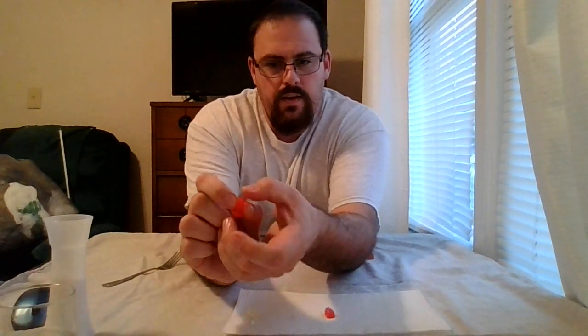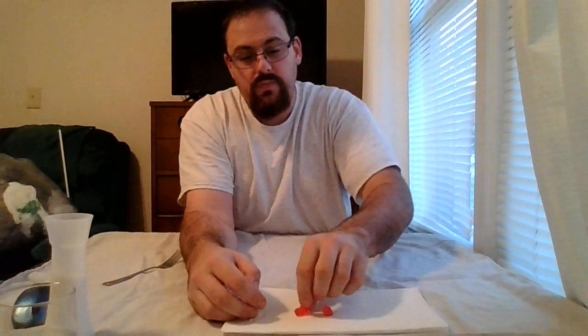This one is just a standard gummy bear that I did not place in any of the solutions. This was just directly out of the bag. And as we squeeze it, it's not falling apart. It's got some pliability to it, and it's of a decent size when compared to this one that's slimy all over the place, which is much larger.